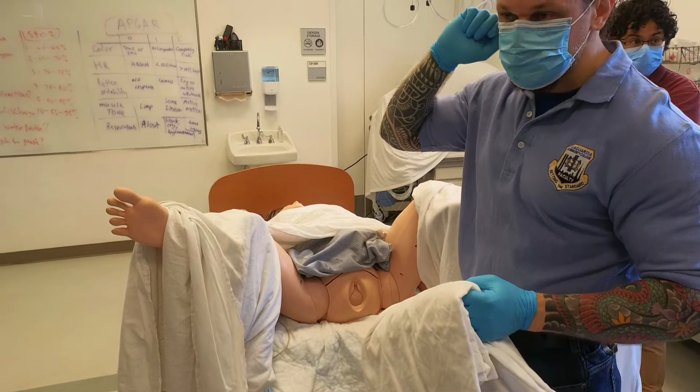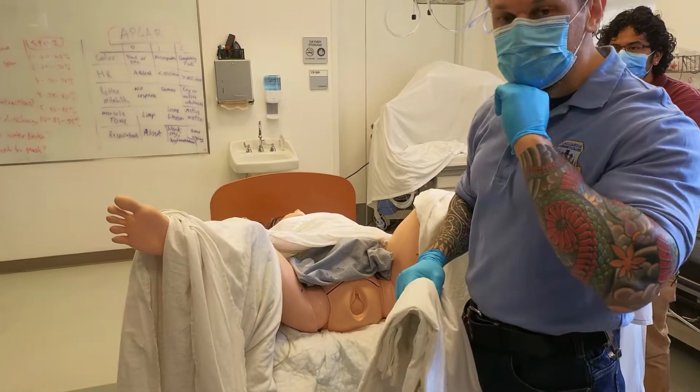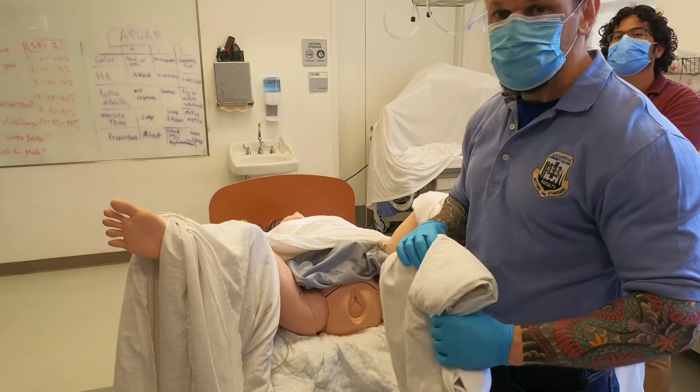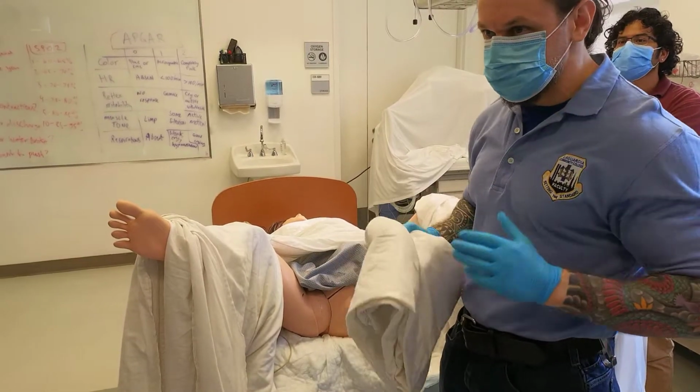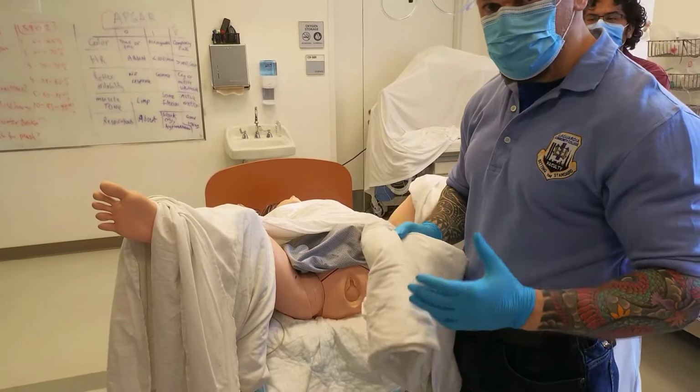What's the head covering for? Why is it very important? To keep the baby warm? Yeah, and why is that very important? Because they lose heat fast. Excellent, right? The head is very big when the infant is born. You want to cover the head, and all the sheets, we're going to dry them, we're going to stimulate them.